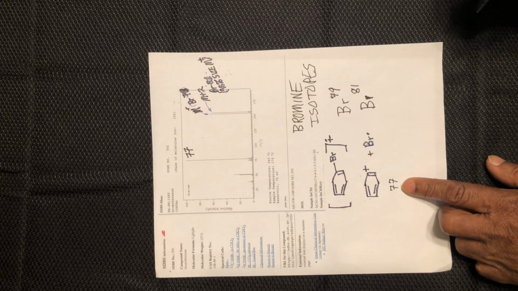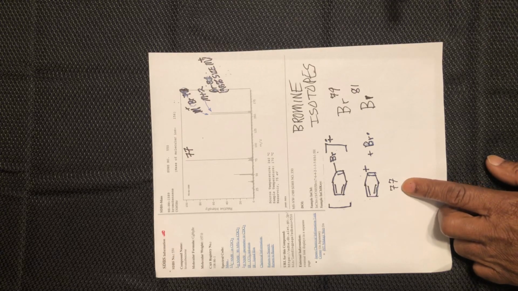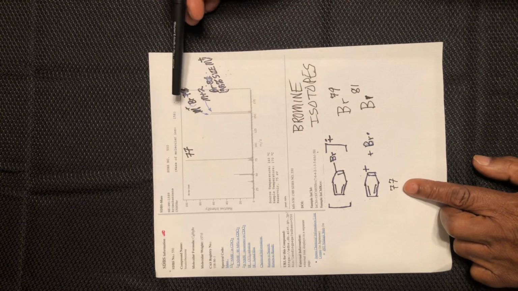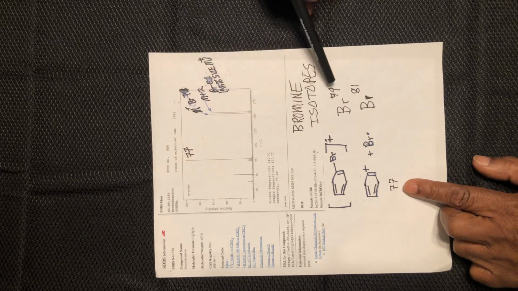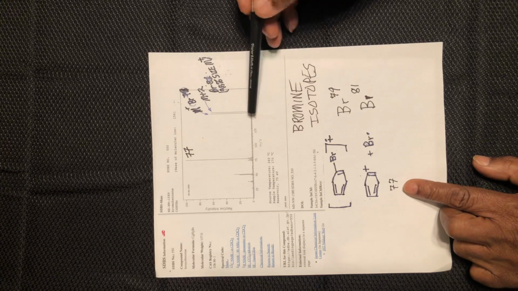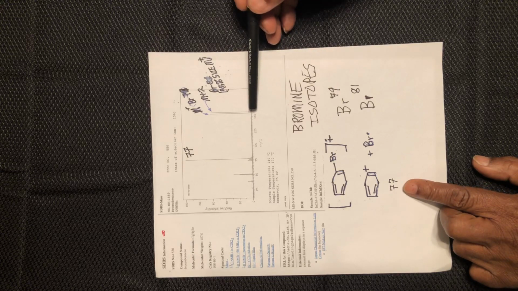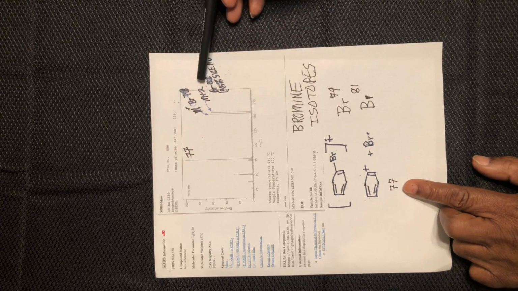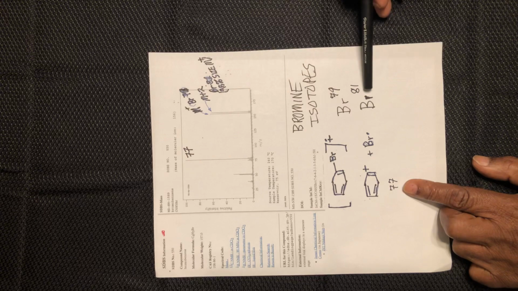And then when we look at the total mass of 157, we get the 157, which is due to the bromine 79 isotope. And then 2 units further to the right, we see the M+2 peak, which is due to the bromine 81.